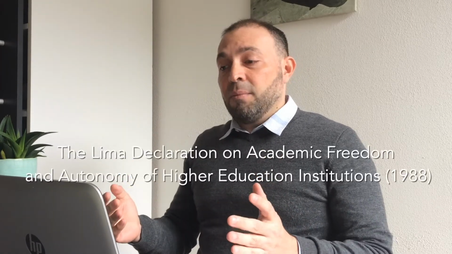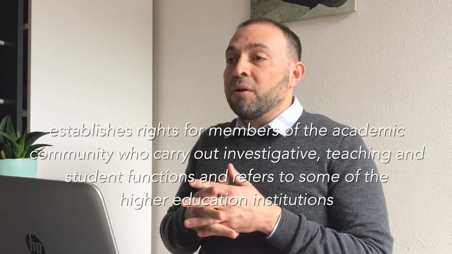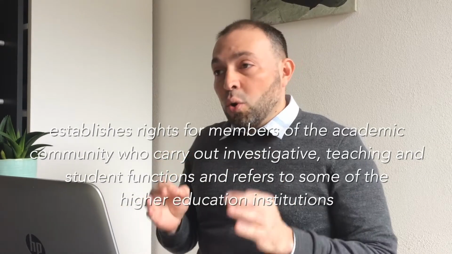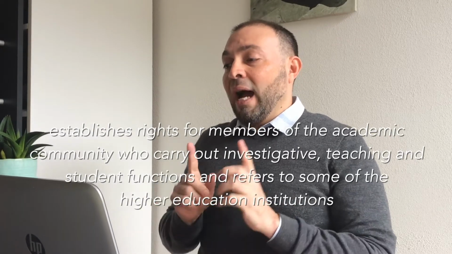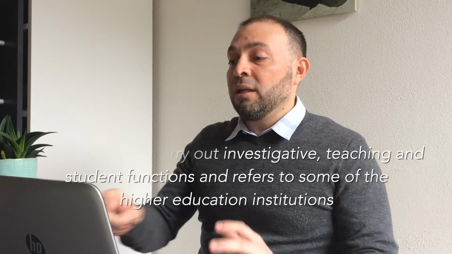The Lima Declaration on Academic Freedom and Autonomy of Higher Education Institutions establishes rights for members of the academic community who carry out investigative, teaching, and student functions, and refers to some of the higher education institutions. The Economic, Social and Cultural Rights Committee of the United Nations has understood that faculty and students may be especially vulnerable to political and other pressures that threaten academic freedom, so each one is individually protected.